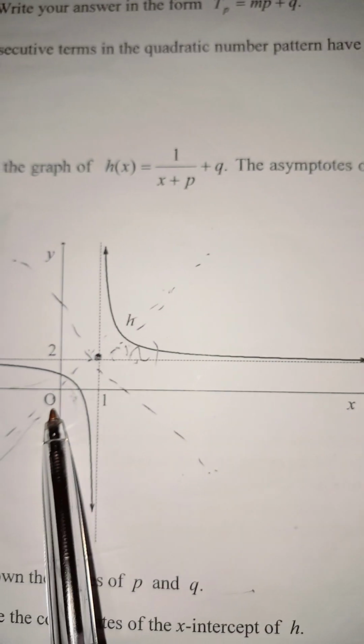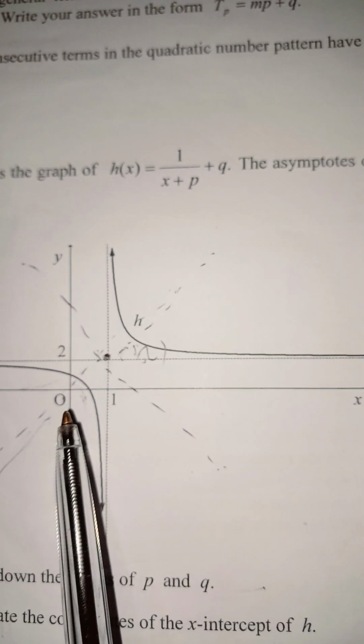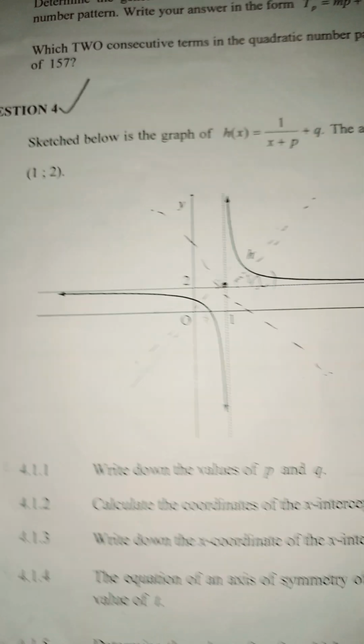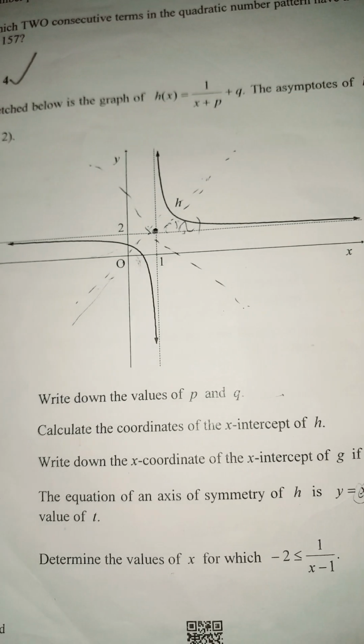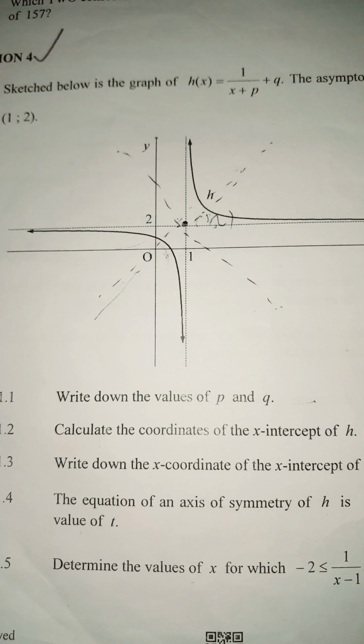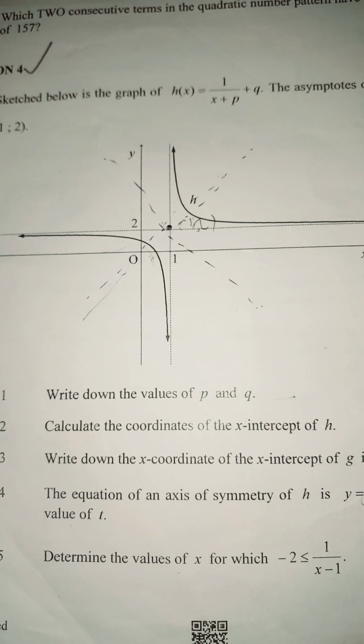Why is p equal to 1? Remember the shift: this asymptote is shifted right, so it should be positive 1. Okay, let's go to 4.1.2. At 4.1.2 we are required to calculate the x-intercept of h. So what is the x-intercept of h?